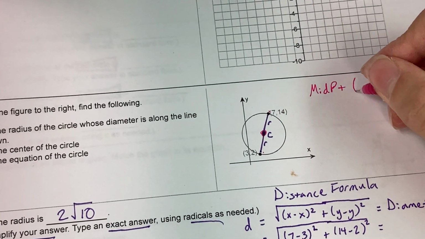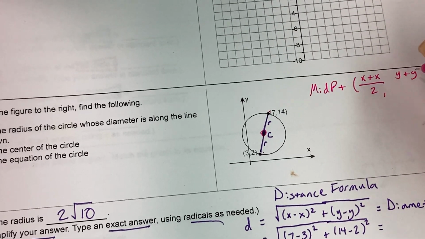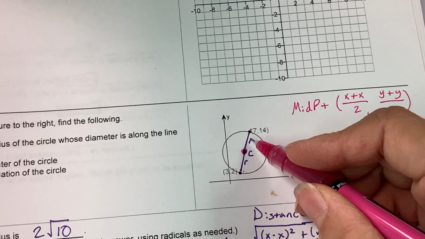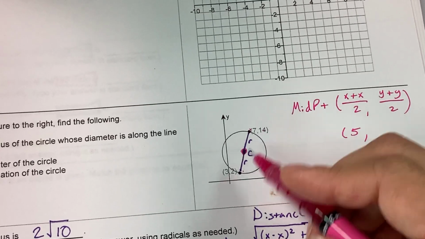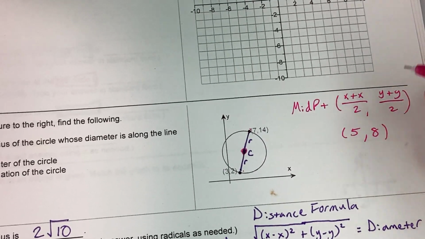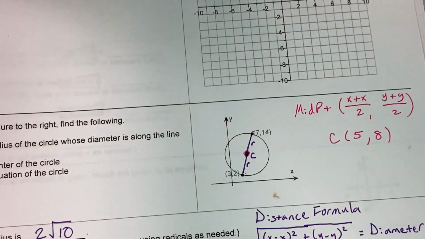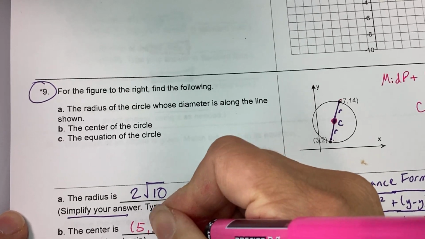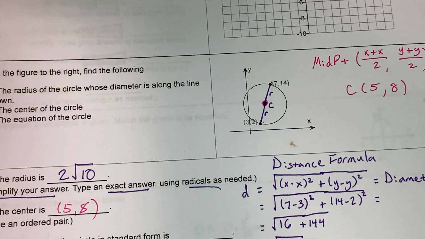So my midpoint formula is (x plus x) over 2 and (y plus y) divided by 2. Adding my x's, I get 10 divided by 2 is 5. Adding my y's, I get 16 divided by 2 is 8. So that would be the midpoint between those two, which is going to be the center of the circle. So 5, 8.